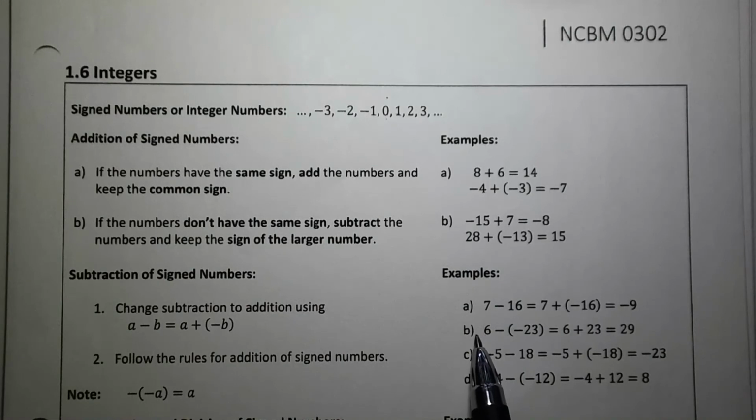Look at example B, 6 minus a negative 23. So 23 has two negatives in front of it. Negative and negative becomes a positive. Now we have an addition to do. 6 plus 23 is 29, of course. Same thing with D. 4 has its own sign, negative, we carry that.